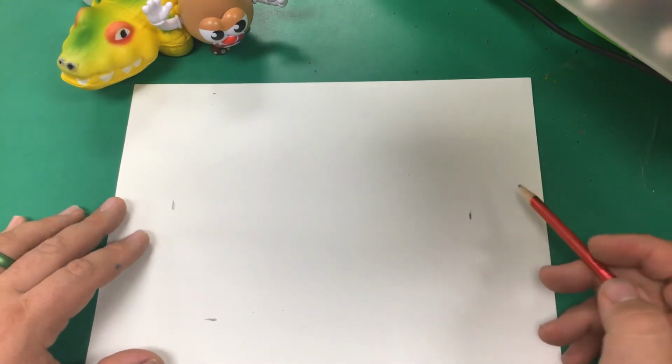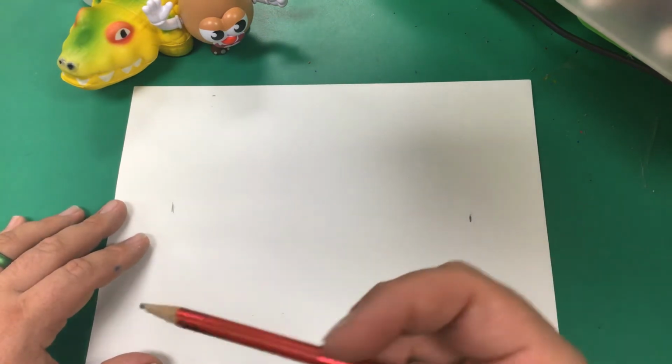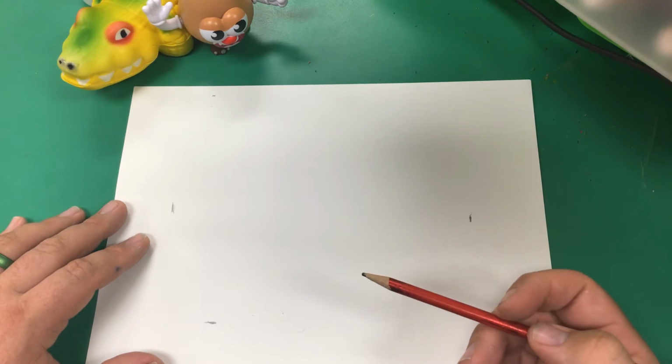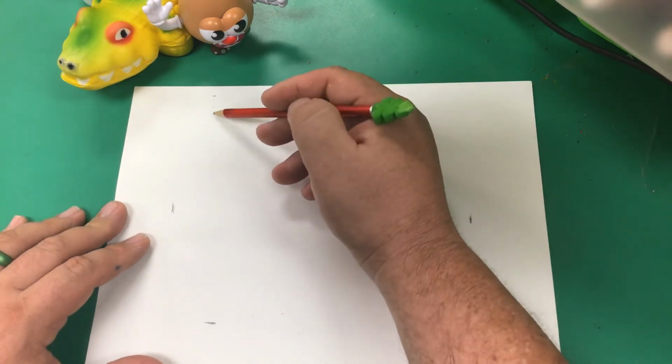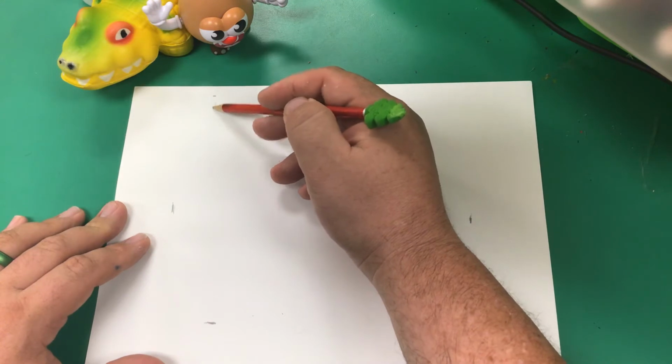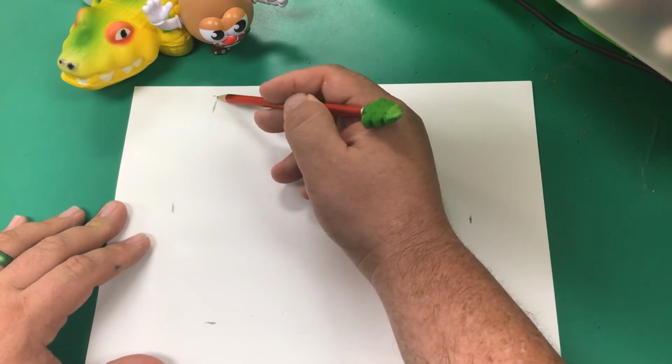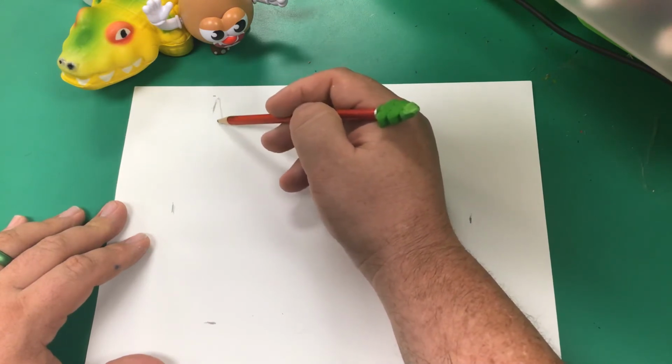So you'll start drawing, and it's really up to you where you want to start drawing. You may want to draw the thing closest to you. I think sometimes it's easier to start with the thing that's in the back. So I'm going to start with the glue bottle.